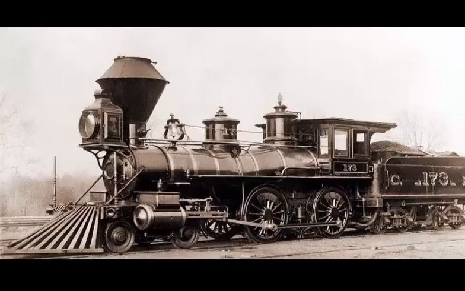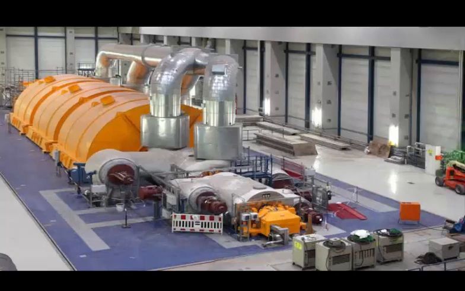The theoretical principle was also applied to the reciprocating engine, such as the steam locomotive, which was the first engine used in trains more than 100 years ago.